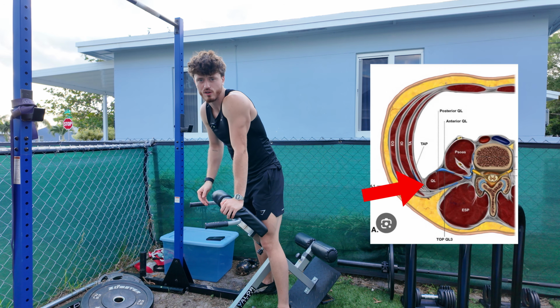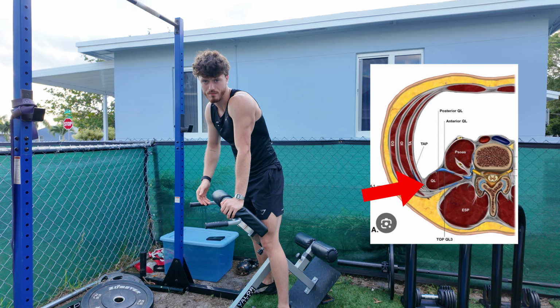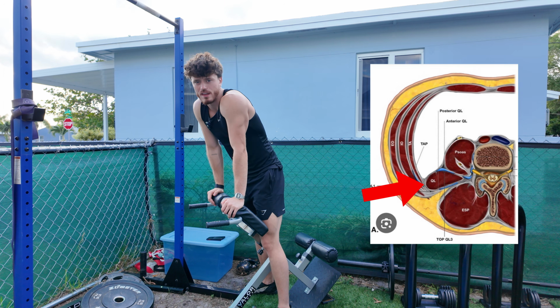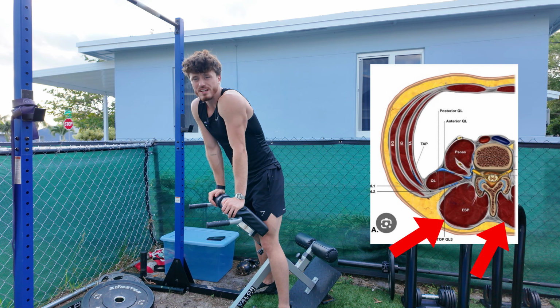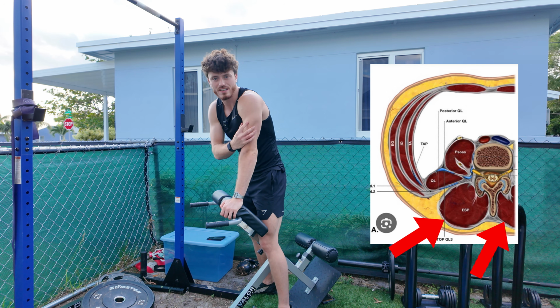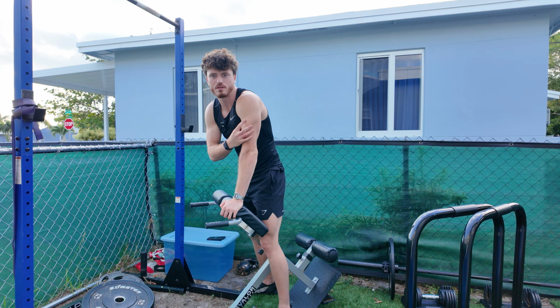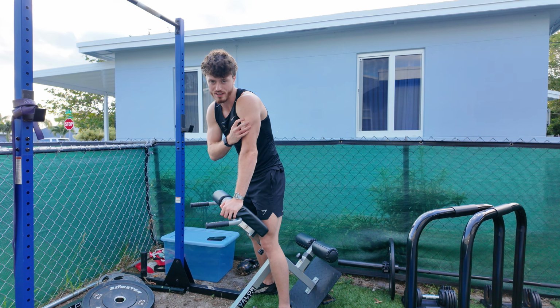We have the QL that goes from the iliac crest on the outside of the hip to the sides of the spine. And then we have the spinal erectors, which run all the way up the back side of the spine. If we can get healing to the muscles that sit on the bone, it's going to best support the bones and joints and discs and ligaments and everything there that's trying to heal.